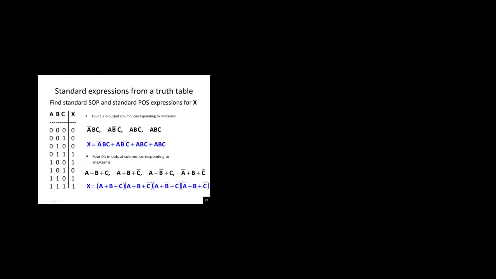Now, our other option is a standard product of sums. When we do a product of sums, we're now looking for the rows of the truth table that cause the output to be 0. So when we're doing a product of sums, we will have a sum for every row of the truth table that causes the output to be 0.